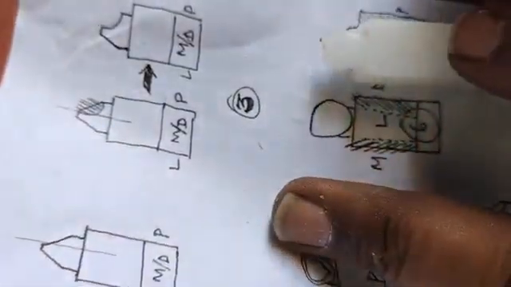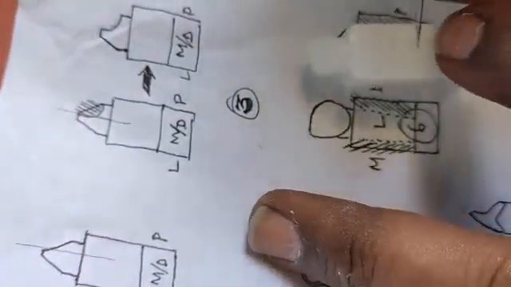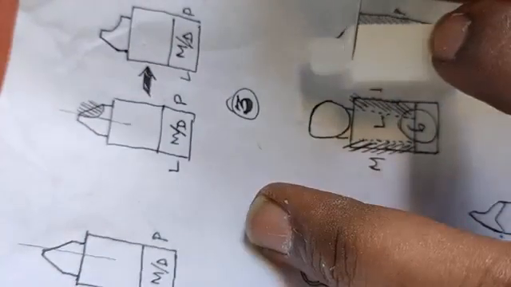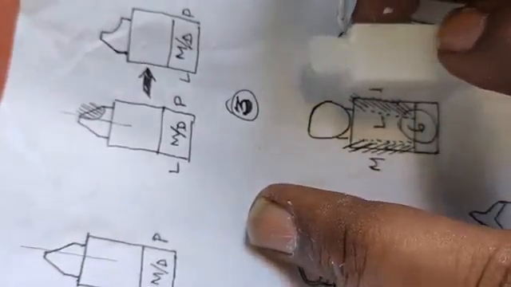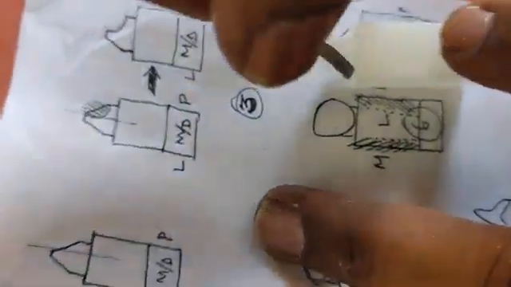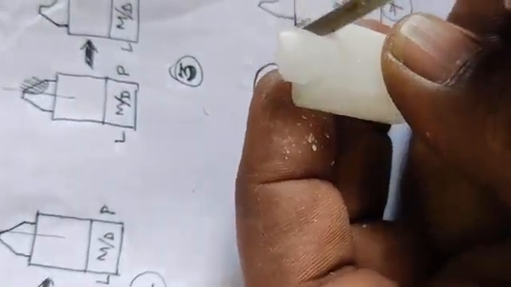So I'm keeping it exactly here. You can make out this is the line where my finger is, which is for the base, and this is for the root. And then you draw parallel lines from this area.